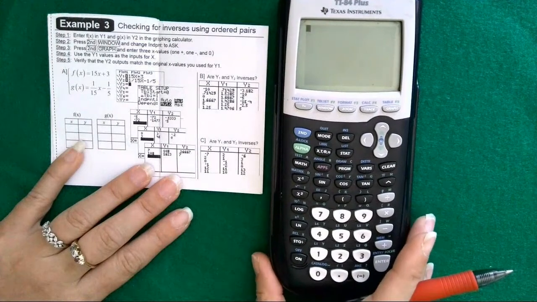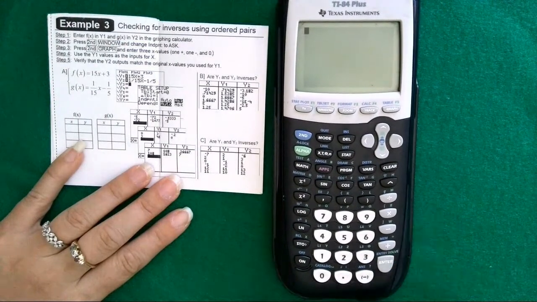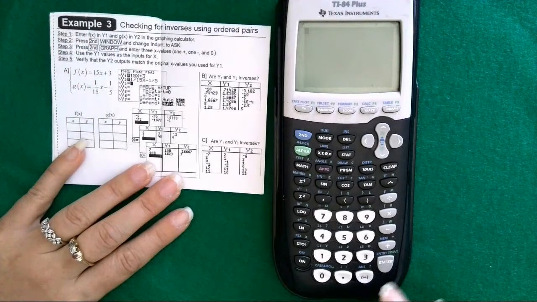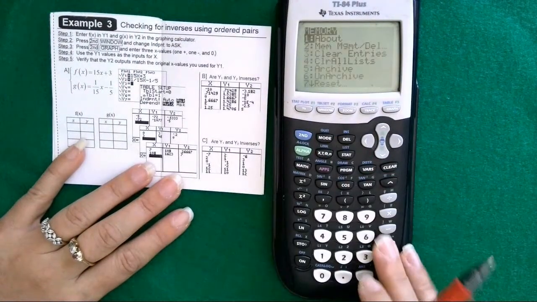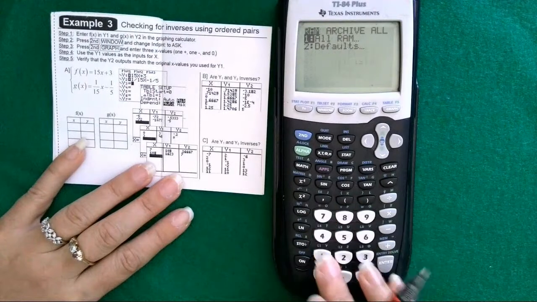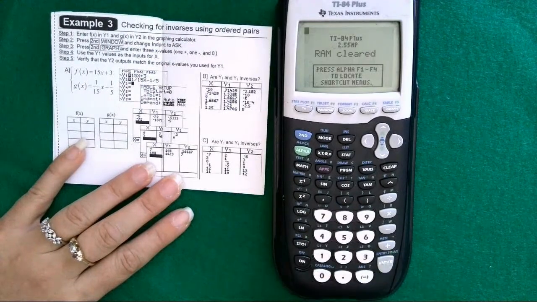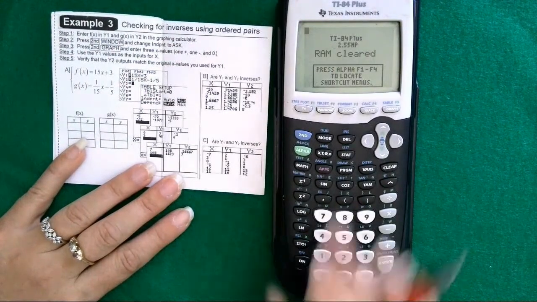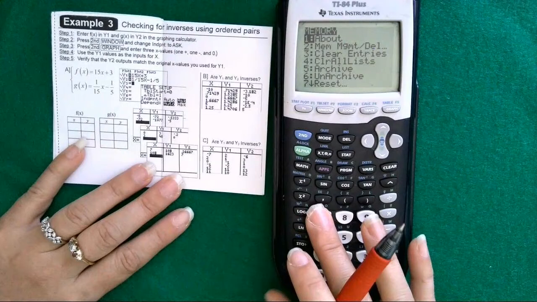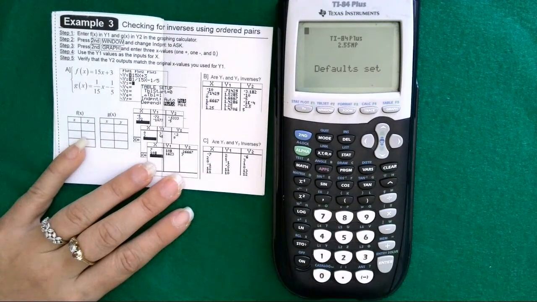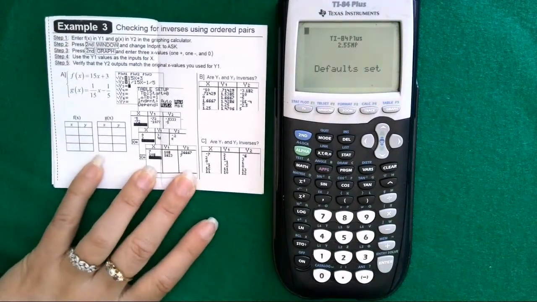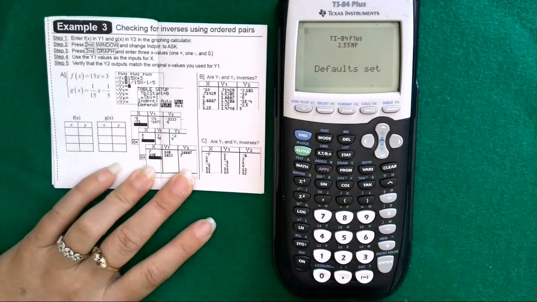And if you've been using it for the earlier examples, it's a good idea just to reset your memory and your settings to start with a clean slate. So we're going to go to second plus sign and then type 7, 1, 2, and that will clear your memory. And then second plus sign and type 7, 2, 2, and that's going to restore your default so that you have a fresh screen to start working with.